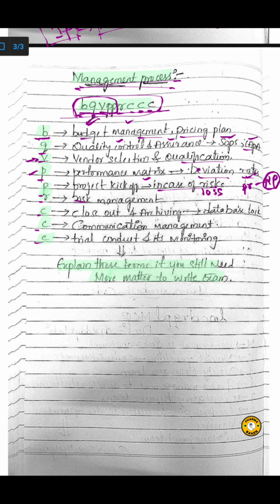And risk management: they have to predict the risks. And the closeout, or achieving database lock, they do at the end. They also have to manage the communications between the cross-functional groups and teams, and conduct the trials and their monitoring. This is the main step of clinical research management. So each term we have to explain in detail, and if you want more matter, you can write in detail about each of the topics.